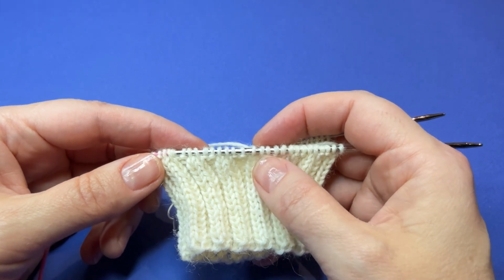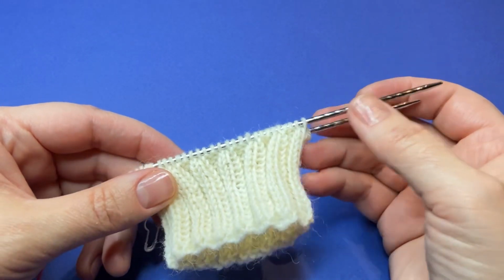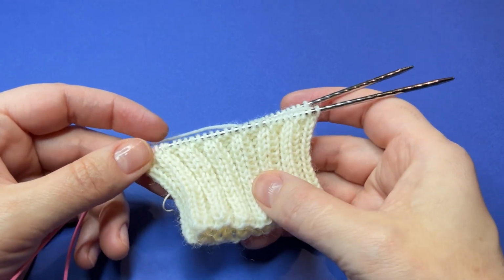We all basically use very similar techniques, and the result is very similar.